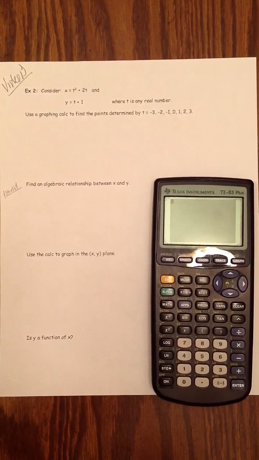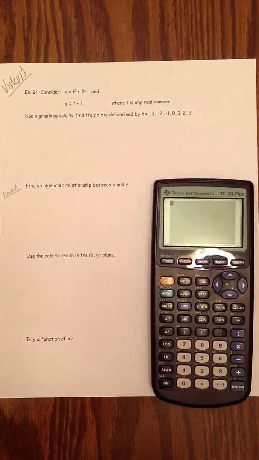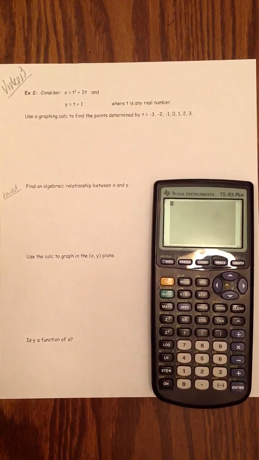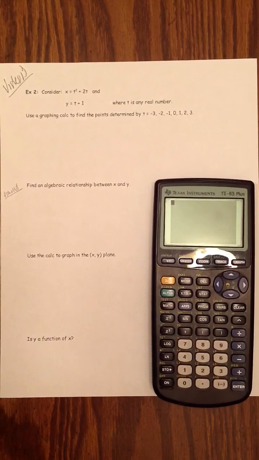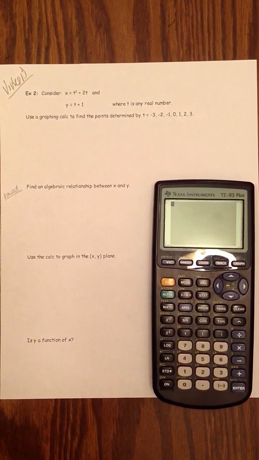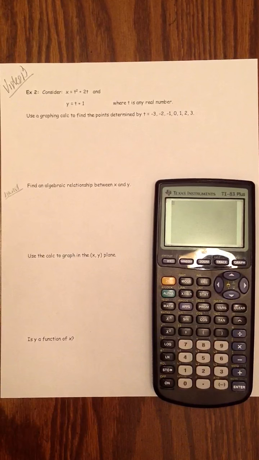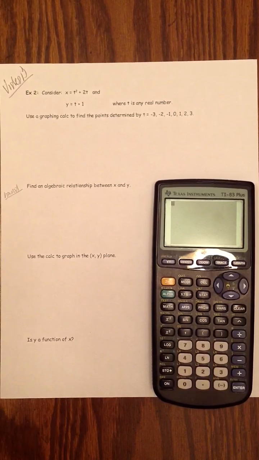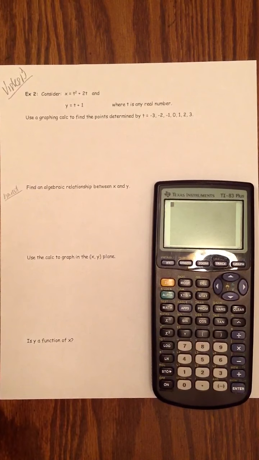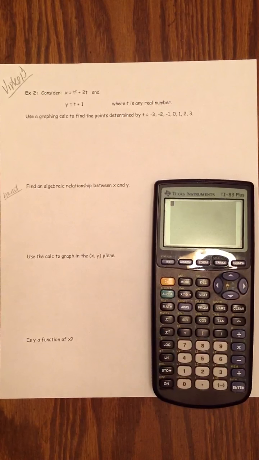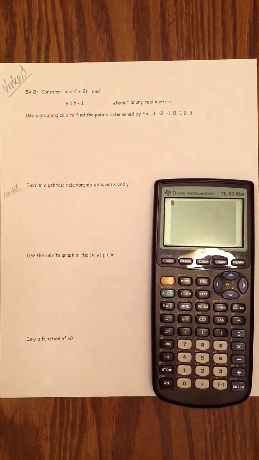In this video, we're going to take a look at graphing a parametric equation with the calculator. It tells us to consider that x equals t squared plus 2t and y equals t plus 1. We're going to use a graphing calculator to find the points that are determined by t when it's negative 3 to positive 3.